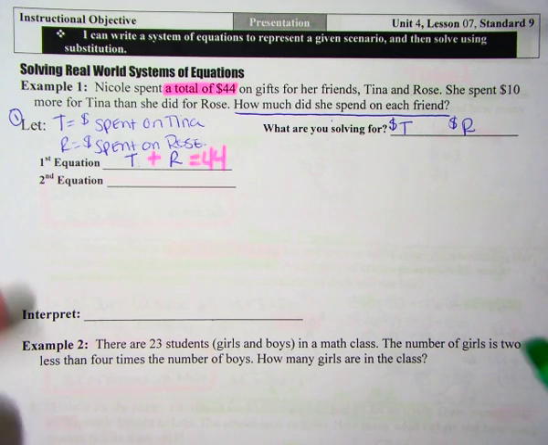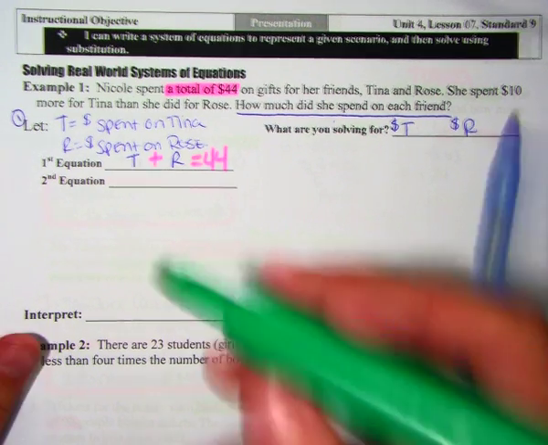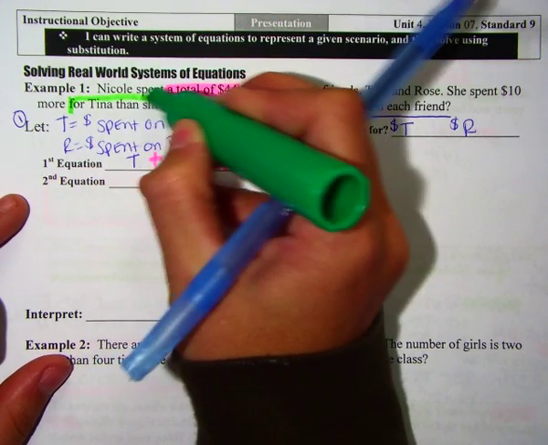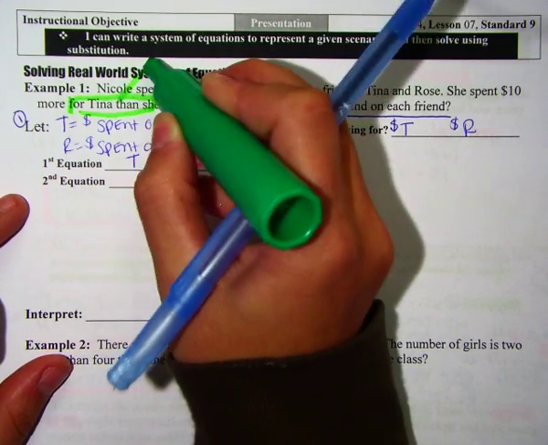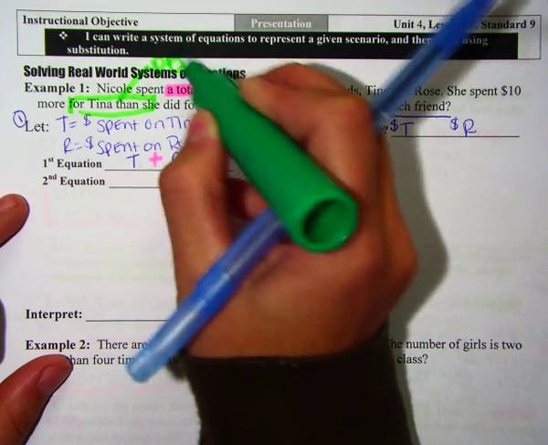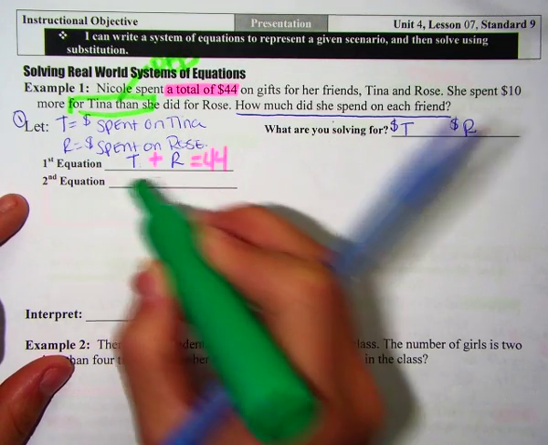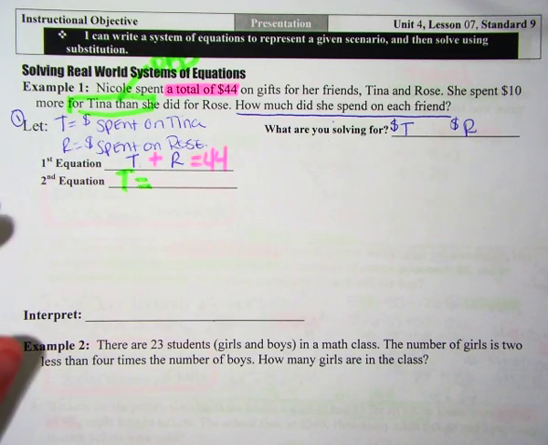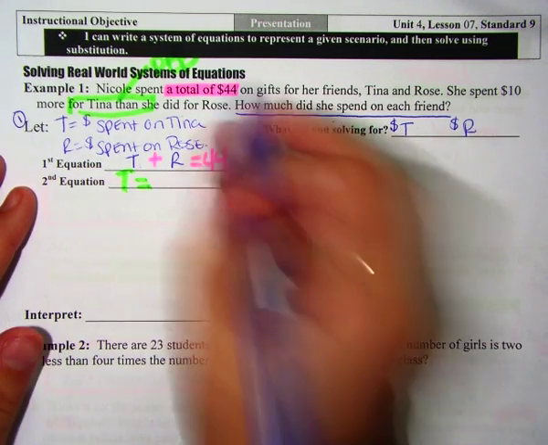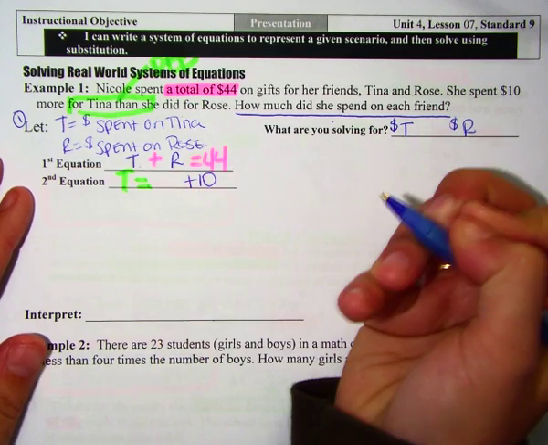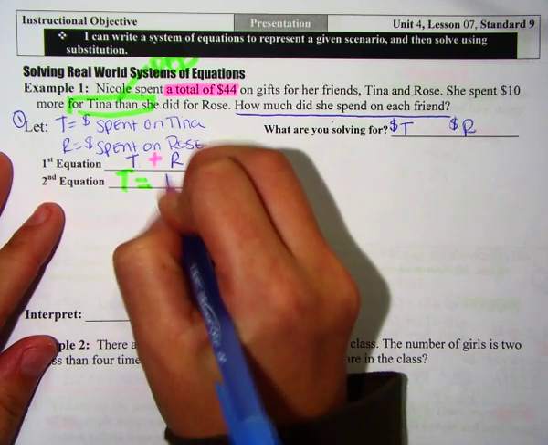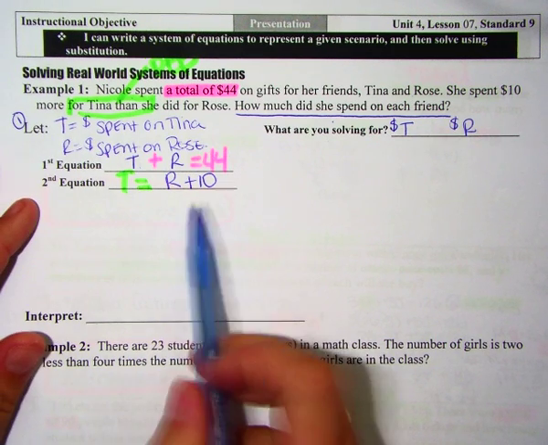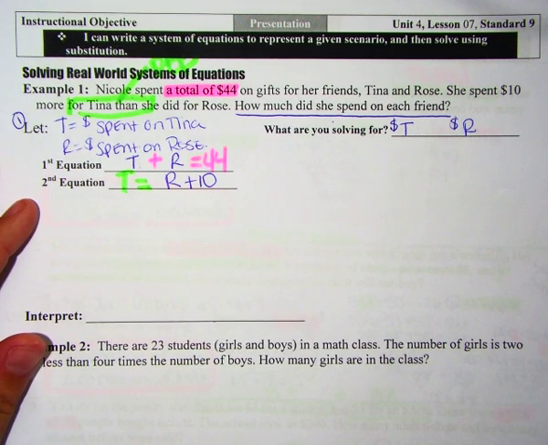She spent 10 more for Tina than she did for Rose. She spent 10 more for Tina than she did for Rose, making Tina the dependent variable. So T equals. Let's go back. She spent 10 more, so plus 10 at the end, on Tina than she did for Rose. So however much money Rose is, plus 10. Okay.